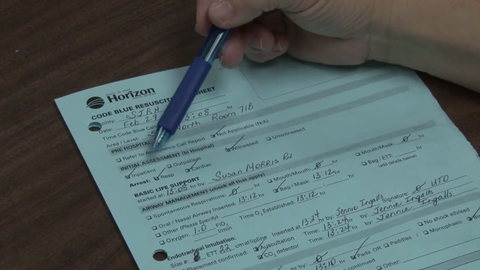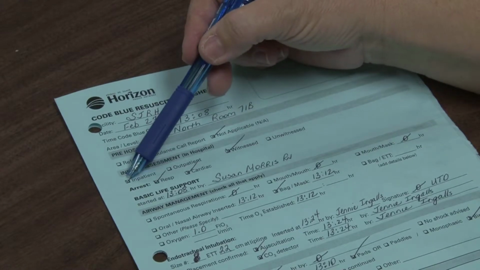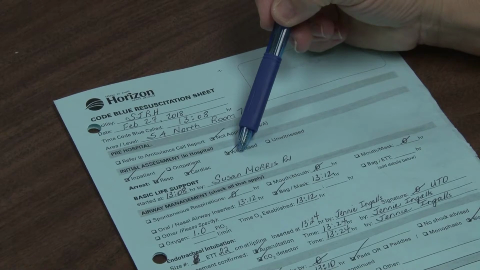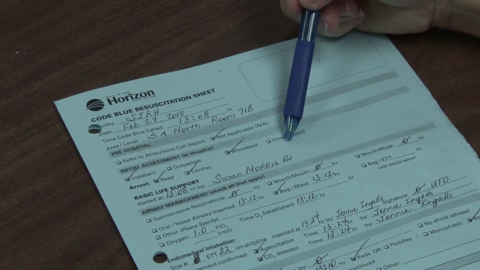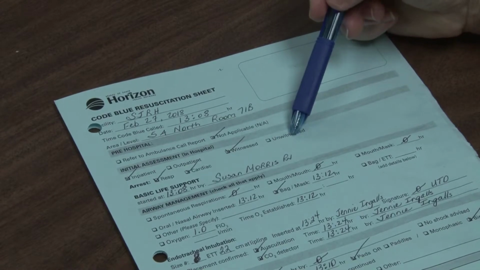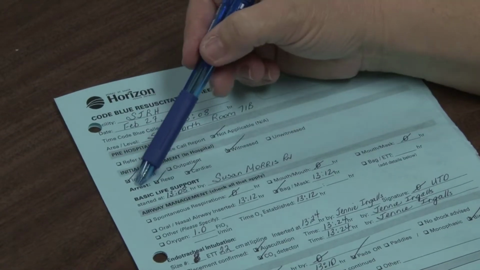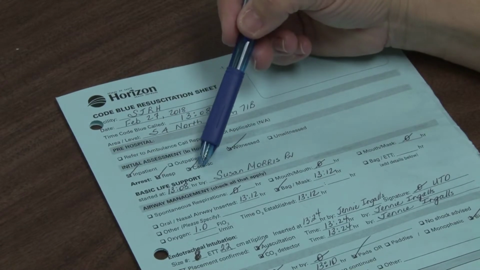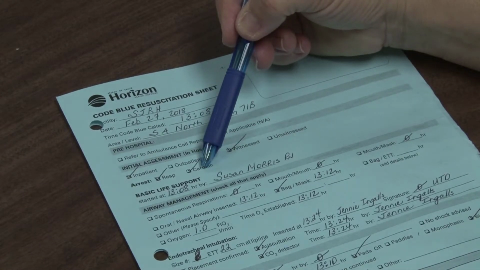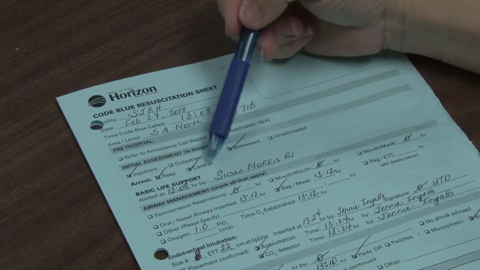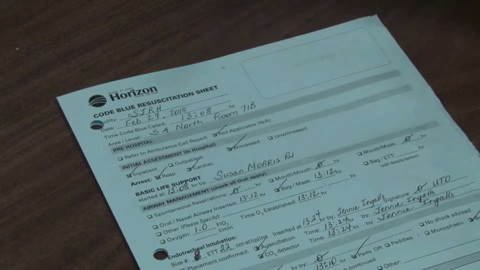The initial assessment: this patient was an inpatient, and was it witnessed? Not all of our code blues are witnessed. Most of them are unwitnessed, and that's okay. You'll tick the unwitnessed box. Many people struggle with, is this a respiratory or a cardiac arrest? Because if it was unwitnessed, you don't know. So you can check both because you don't know which happened first.